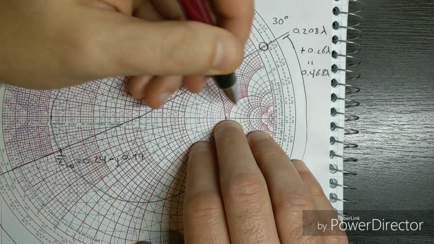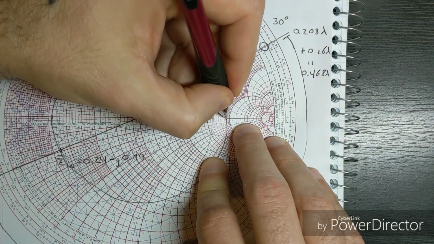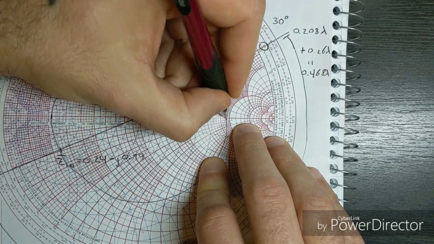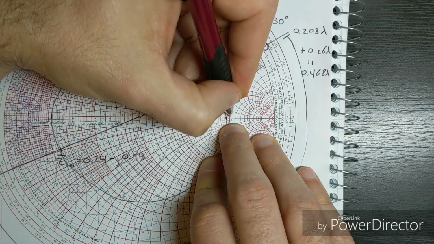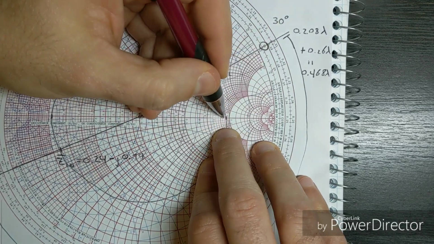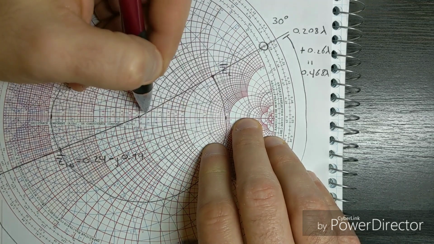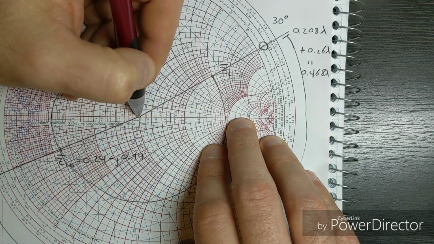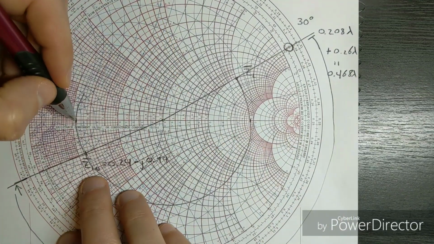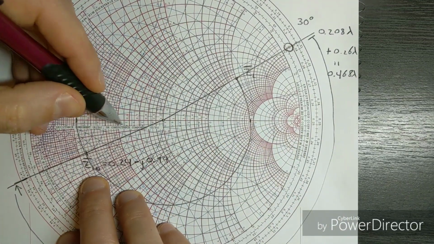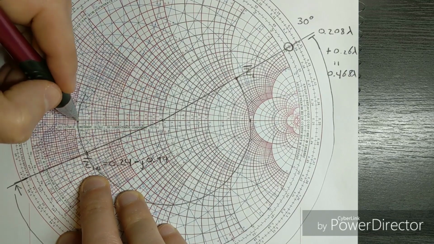There is no imaginary part for the impedance at this point. So what we have here is maximum impedance, and also the voltage is going to be maximum at this point. So the points of maximum voltage are when we cross the horizontal axis on the right side of the center of the Smith chart, and the minimum voltages are when we are crossing the purely real axis on the left side of the center of the Smith chart, right?